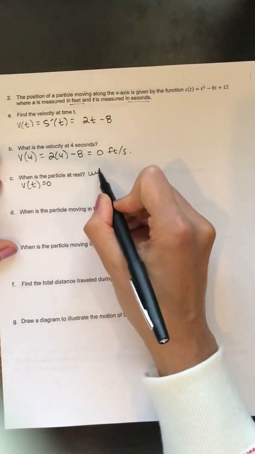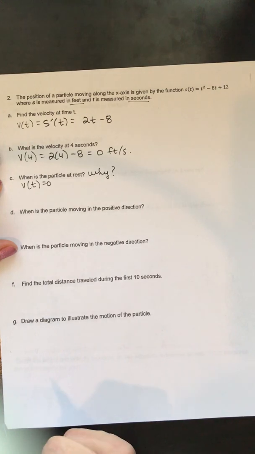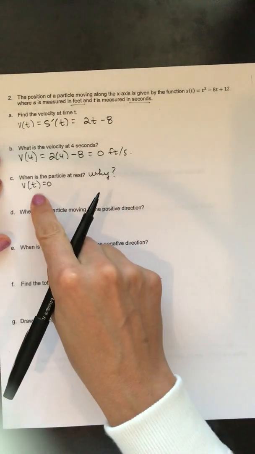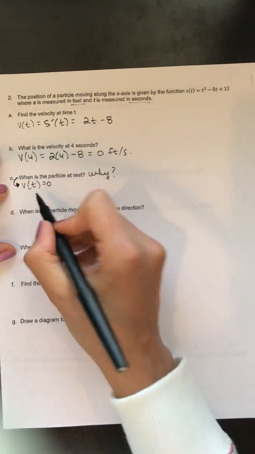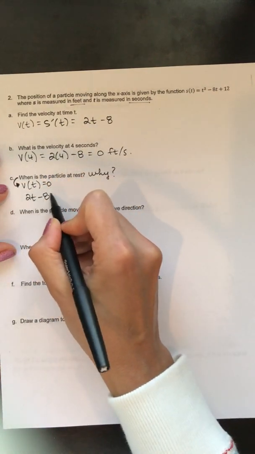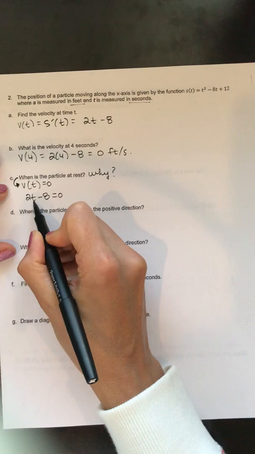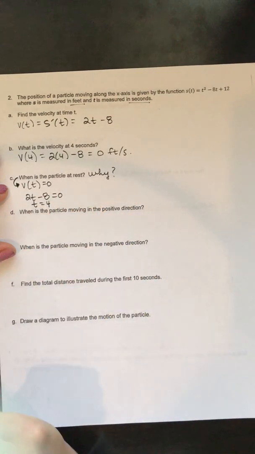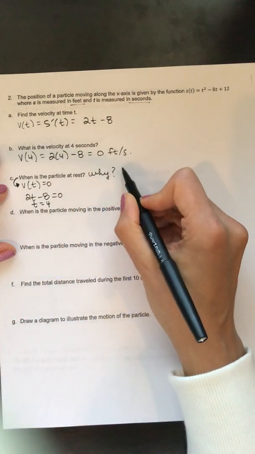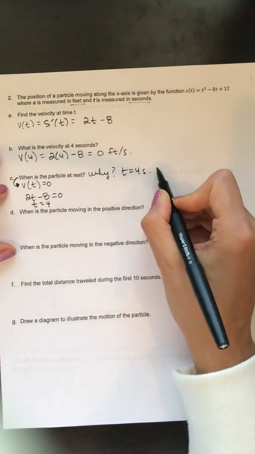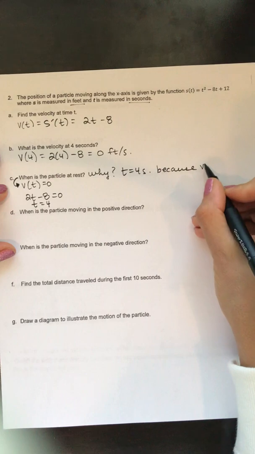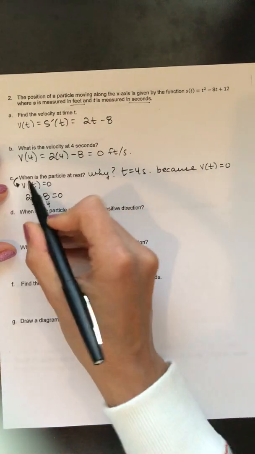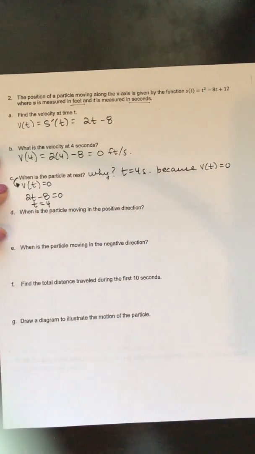Oh, I'm going to add a why to this problem, okay? So I want us to justify. So when you see that question, you have to set velocity, which is 2t minus 8, equal to 0, and you have to solve it. So when you do, you get 4. So my answer is t equals 4 seconds. What is the why? What is the justification? Because velocity equals 0. That's the justification.